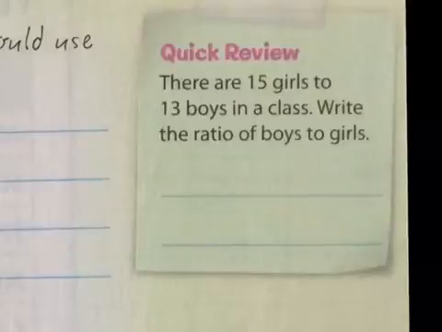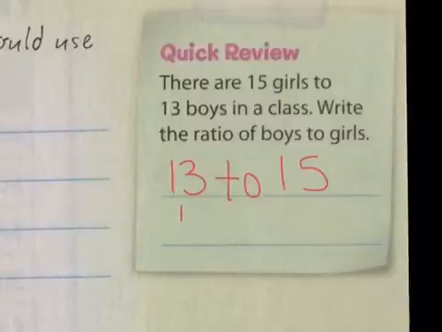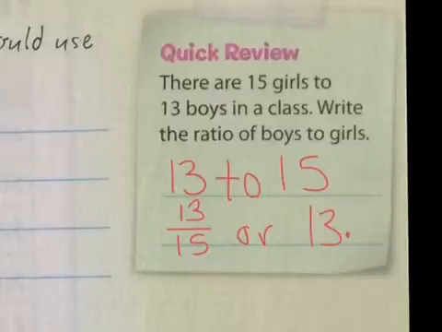There are 15 girls to 13 boys in class. Write the ratio of boys to girls. Okay? That's what we're going to do. We're going to write the ratio. So we have 13 boys to 15 girls. Okay? Or we could write it as 13 to 15, or as a fraction. Please write all three of these forms as a key answer.